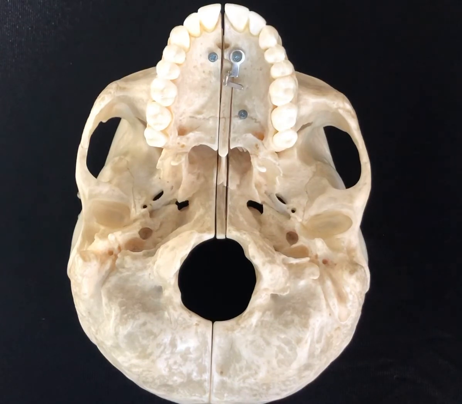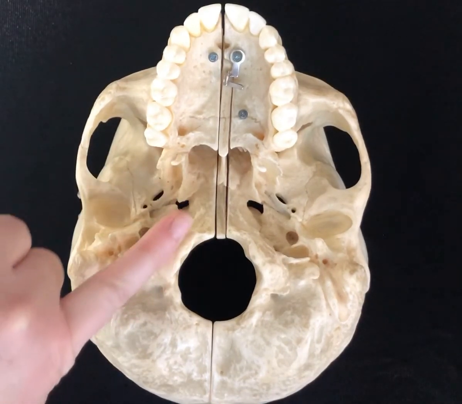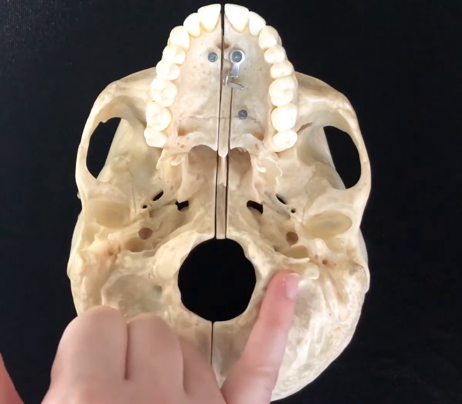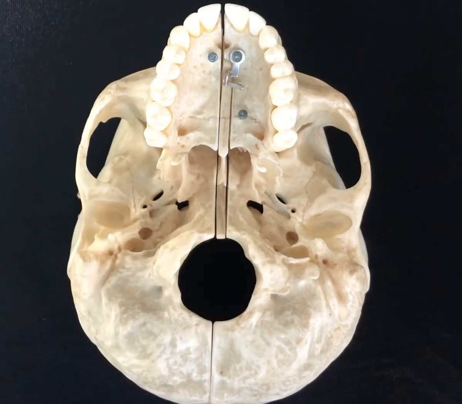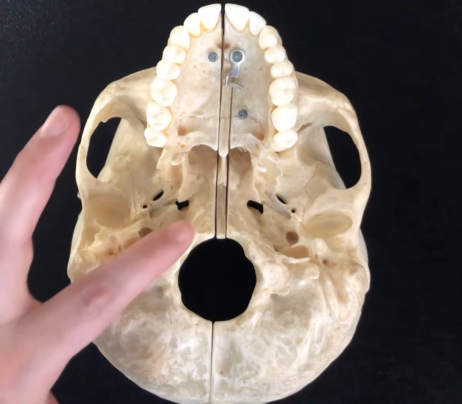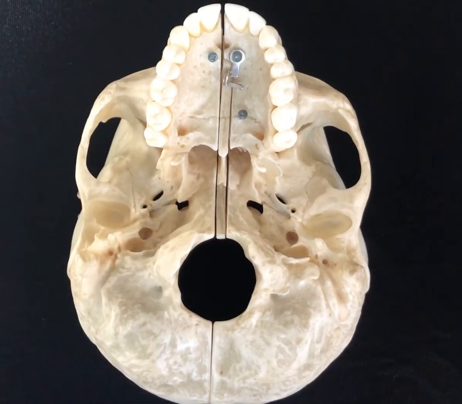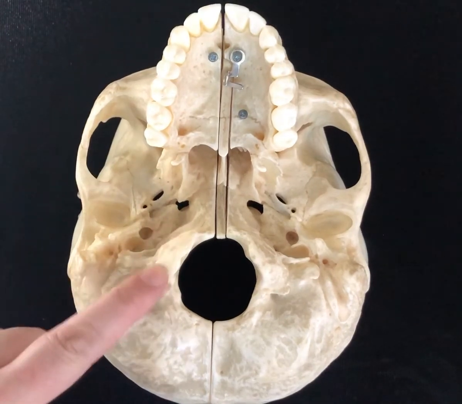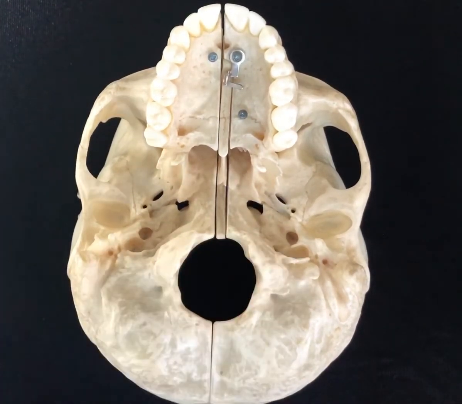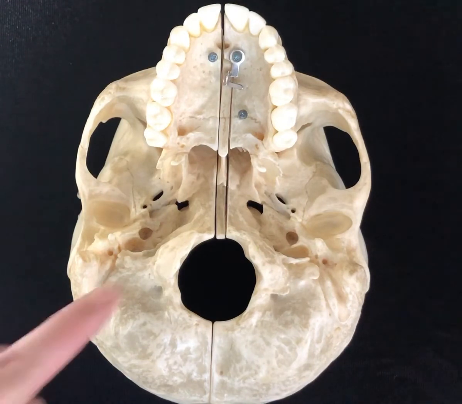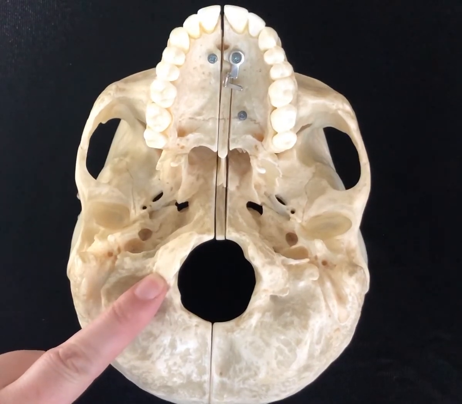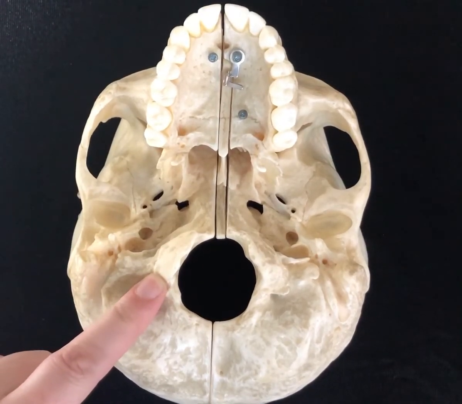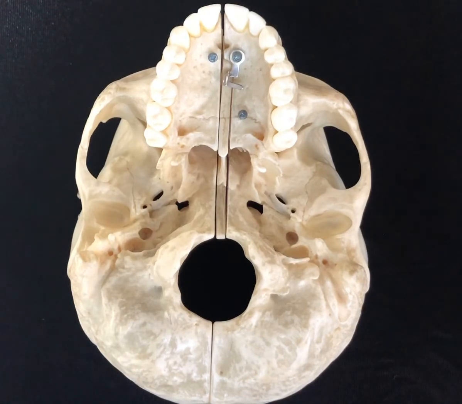As we work our way posteriorly, you can see on the occipital bone several features that are important. These little smooth areas are called the occipital condyles. A condyle is always going to be a rounded surface where one bone touches another bone. So at this point, the occipital condyles is where the first cervical vertebrae articulates or forms a joint. So this basically allows you to say yes to things, allows your head to move up and down.